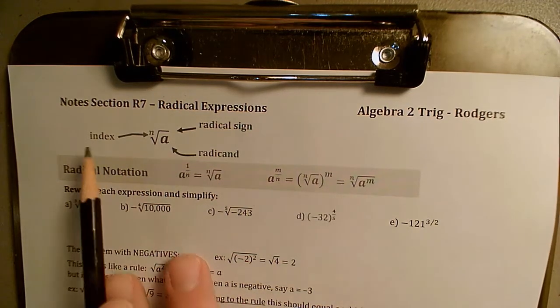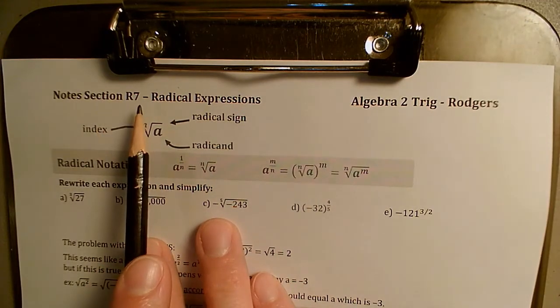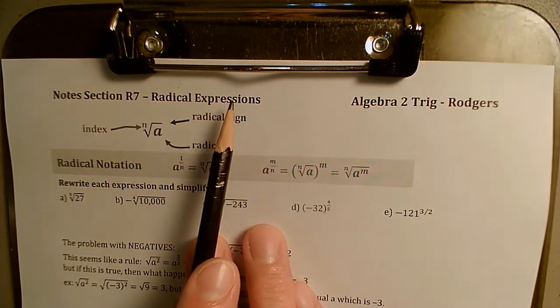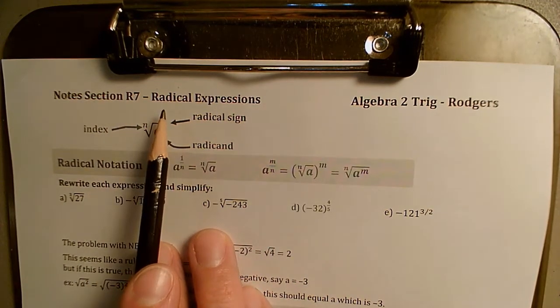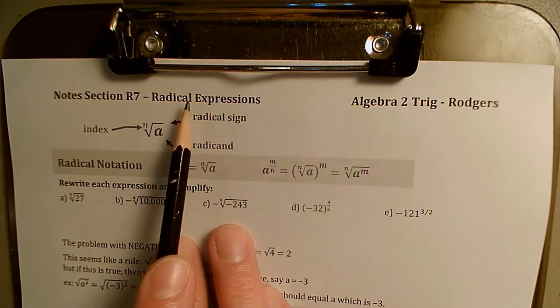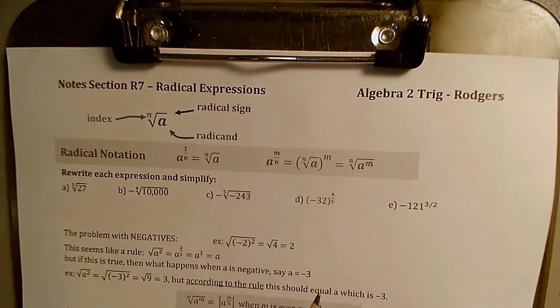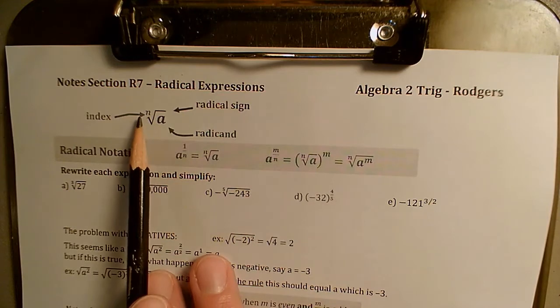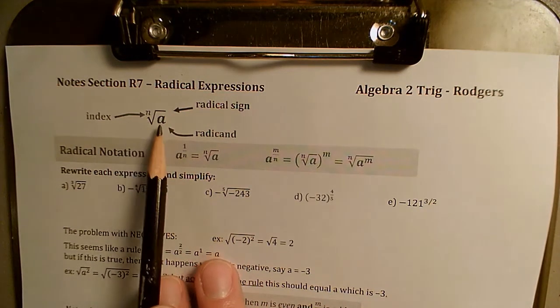Okay, so this video is working through the notes for section R7, radical expressions. Last couple lessons we were dealing with rational expressions, but these are radical expressions. And so that means we have expressions dealing with square roots or cube roots or different radical signs.